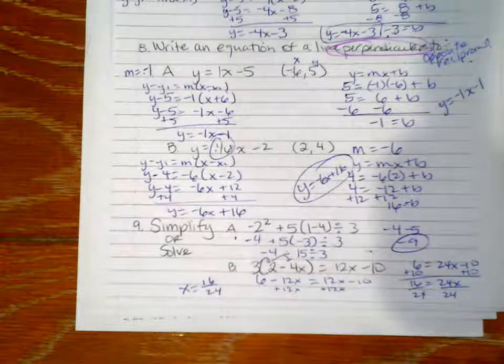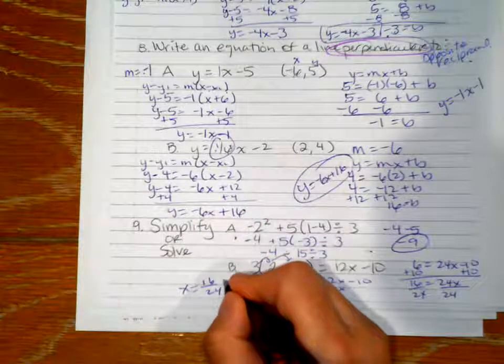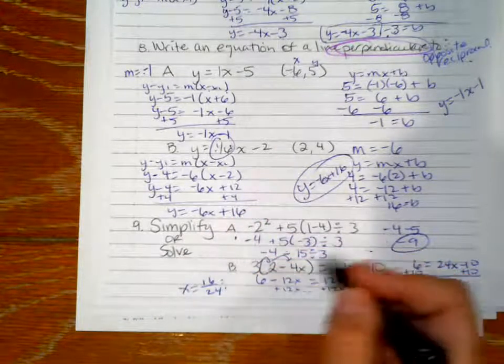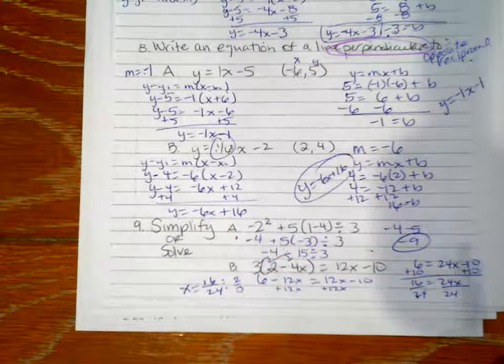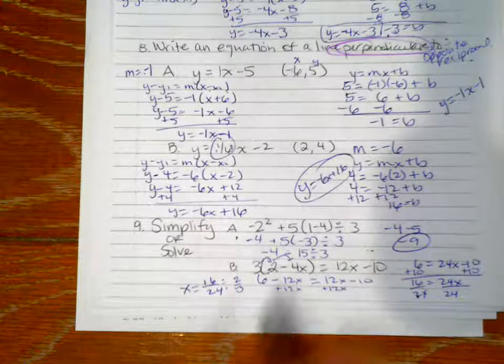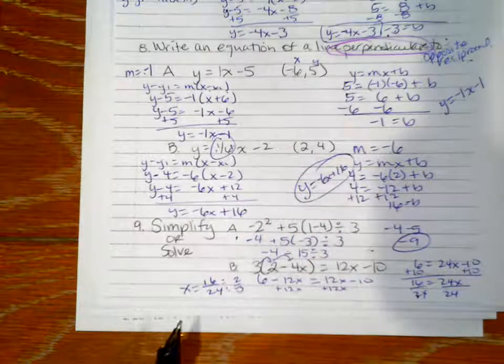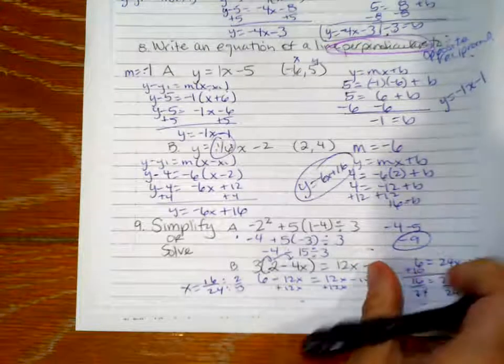You can leave your answer like that unless it says to simplify, in which case you would divide out by 8 and reduce that. That's going to be 2/3. And remember, when you're solving an equation, a fraction answer, these are all fractions anyway, but don't get freaked out. I'm just looking to see if you can manipulate an equation. Okay.